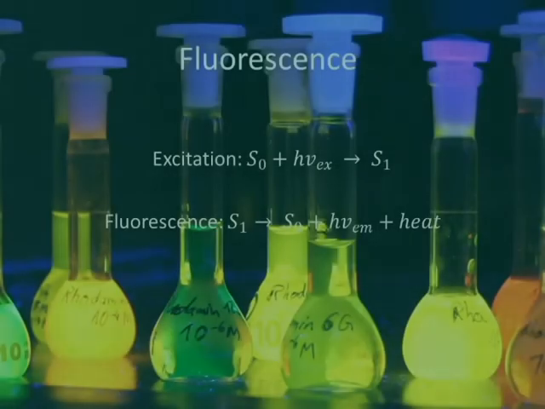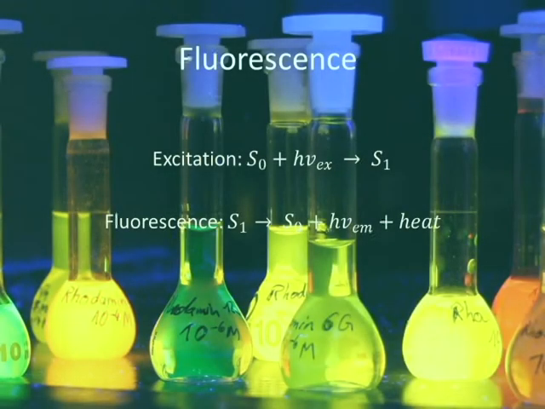Fluorescence is quite easy to understand. The basic concept is that you have an electron that is in its ground state, and it becomes excited because it gets hit with light. S sub 0 is the ground state in this equation, and S sub 1 is the excitation state. H nu is the light that is either exciting the electron or being emitted from the electron. Fluorescence is when this electron then relaxes back down to its ground state, and it will emit its own wavelength of light and some heat.